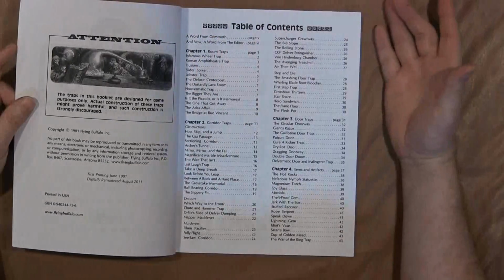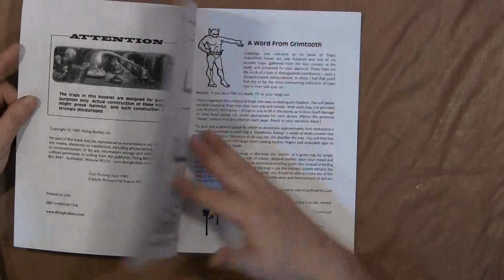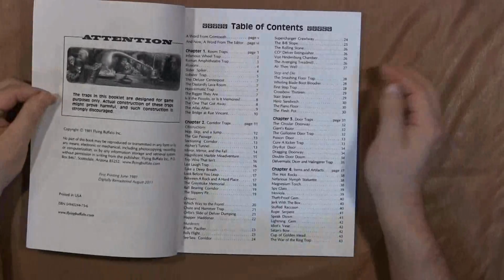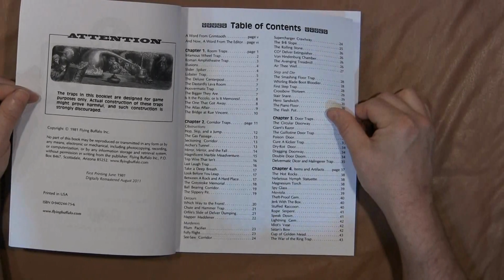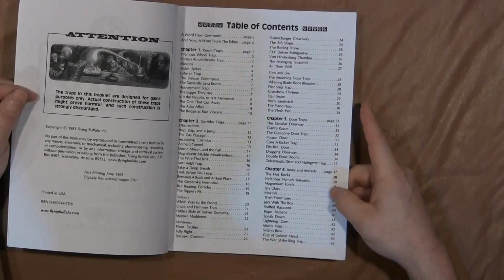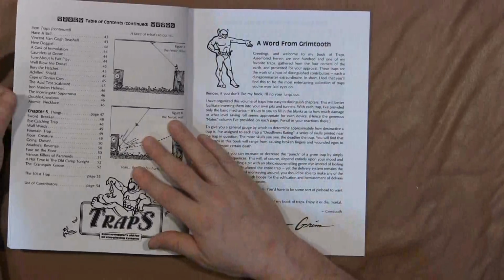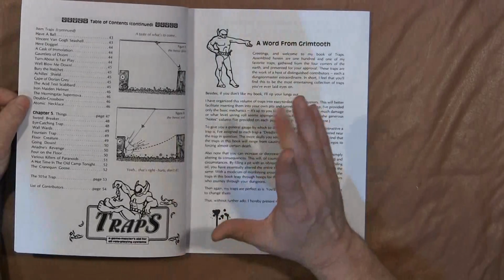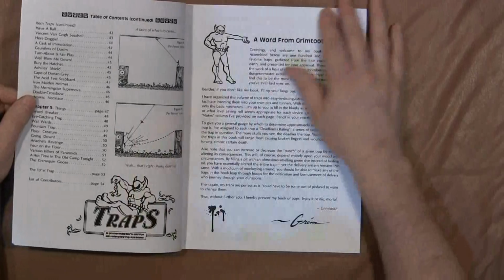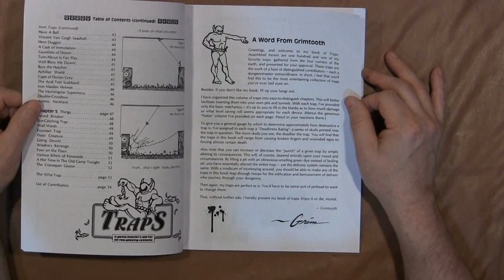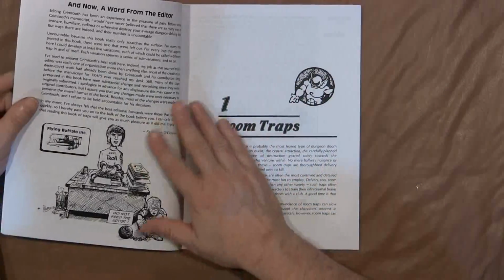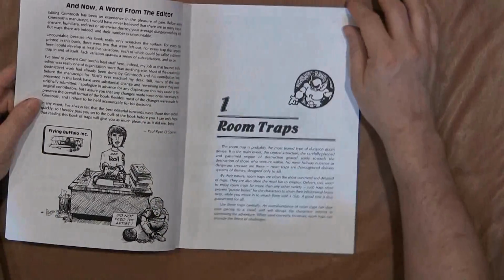And the book is broken down into 4 basic chapters, really, well, 5 technically. There's room traps, corridor traps, door traps, and item traps, and then there's the things traps, which is interesting. You get a letter from Grimtooth that basically says he can rip out your lungs. Cool stuff like that. You get a note from the editor.